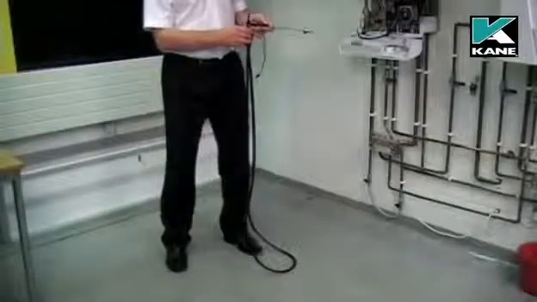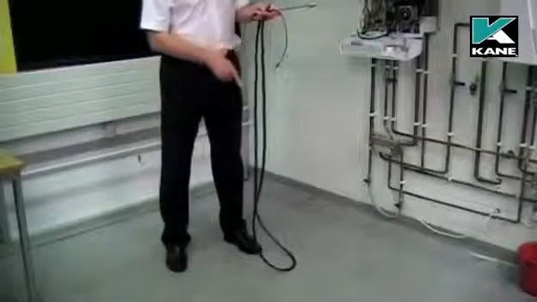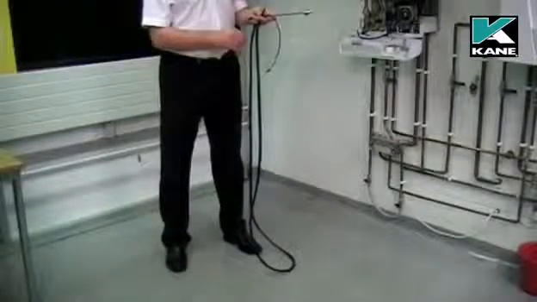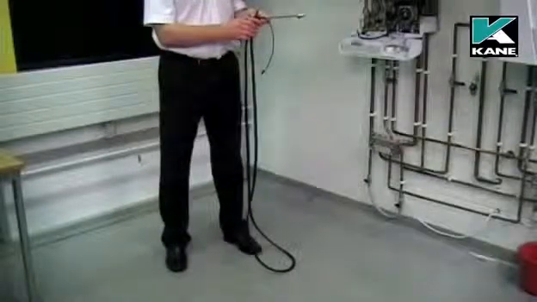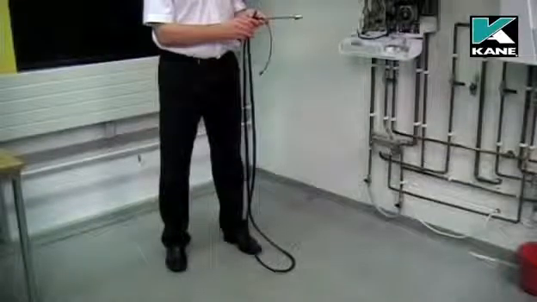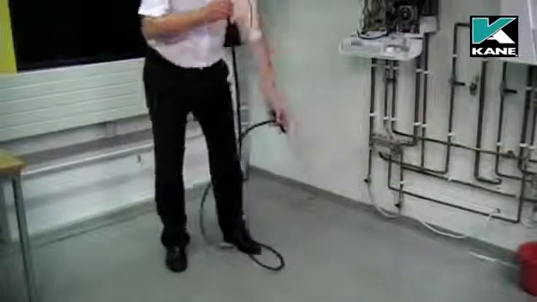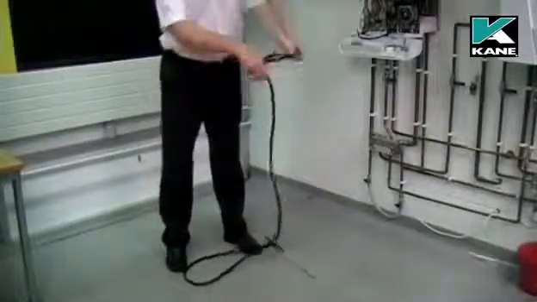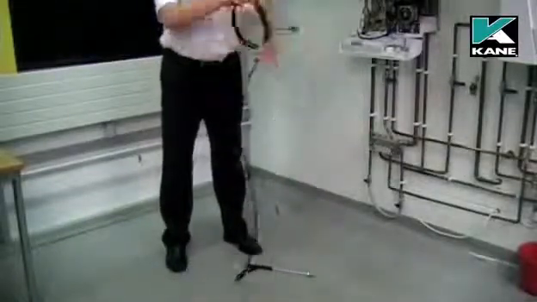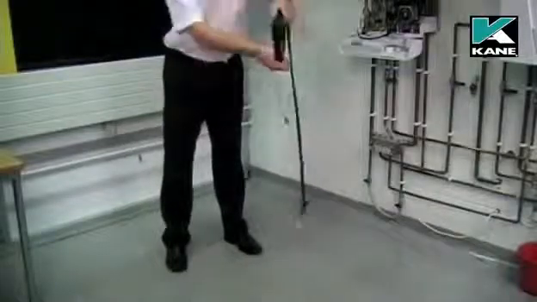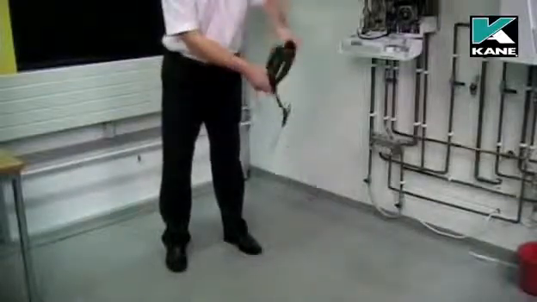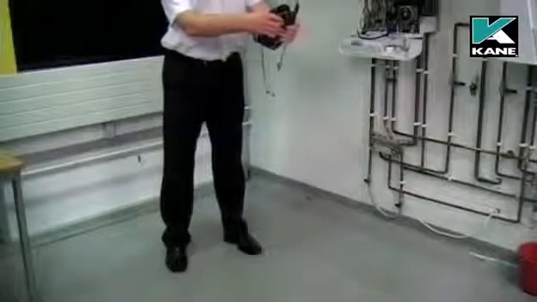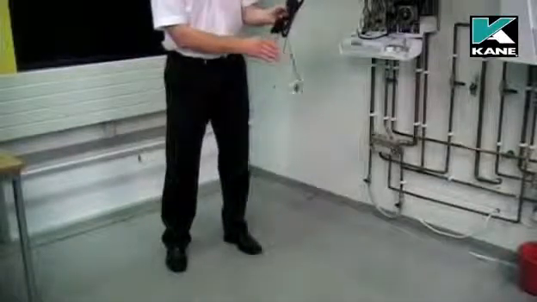Because during the tests moisture will have collected in the lowest point of the hose, it's important to actually wind the hose up so that any moisture drains out. If we just put the probe on the floor and then just wind up the hose so that any moisture drains out. Be careful because that will be slightly acid.